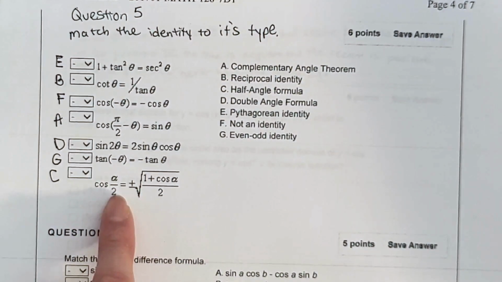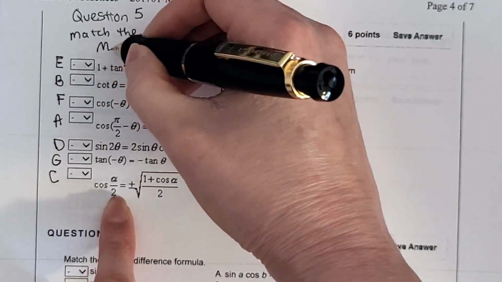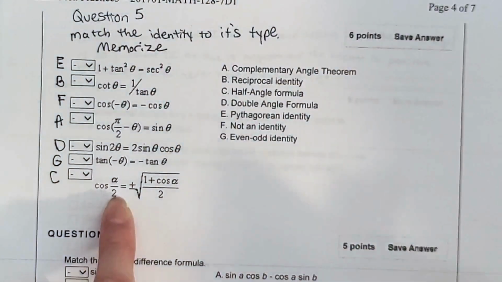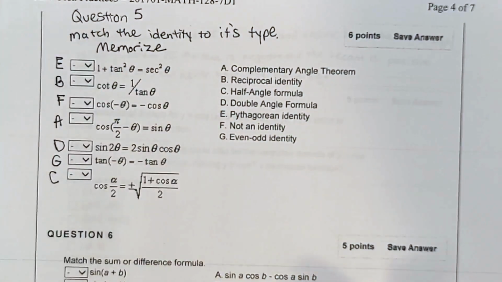Okay, I did not see that on the test, so I would probably make sure that you memorize the identities, since it may not be on there for you to know what they are.